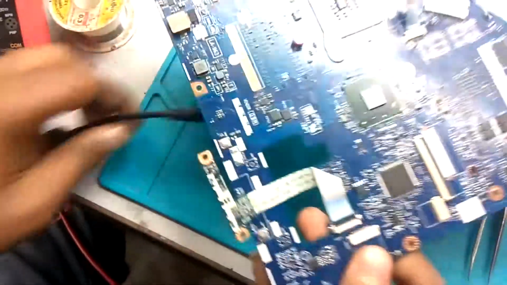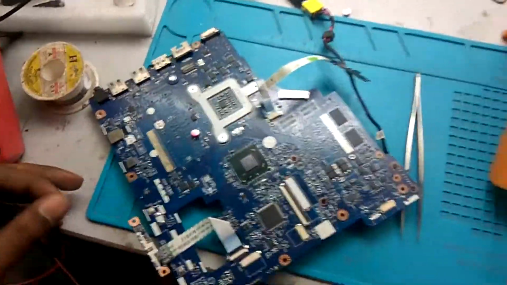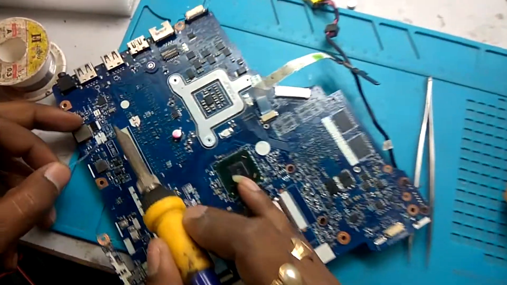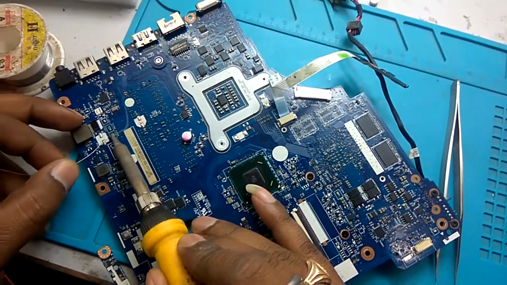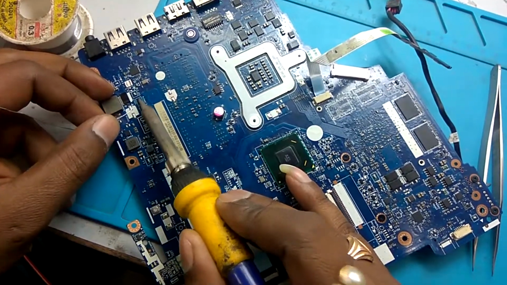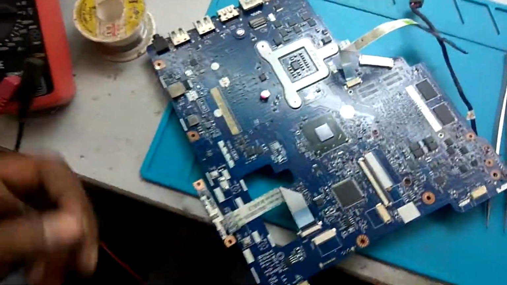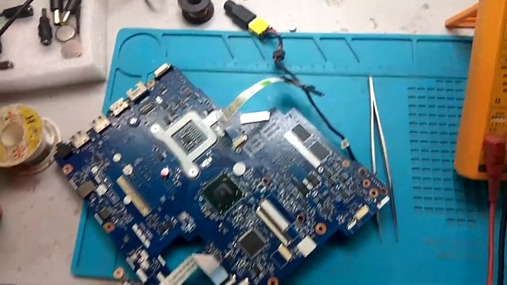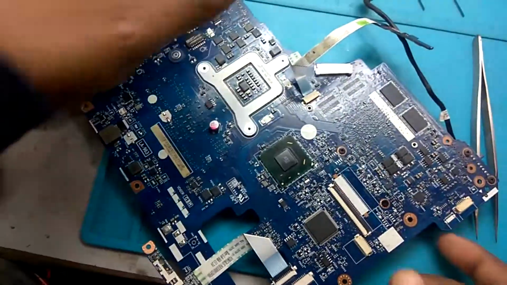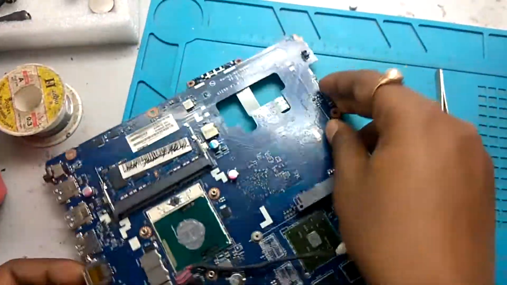Now reconnect the pad. Okay, as we know our graphic chip is faulty, so we have to remove the graphic coil supply also.